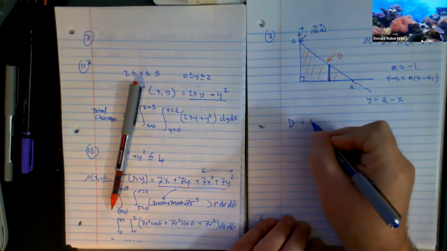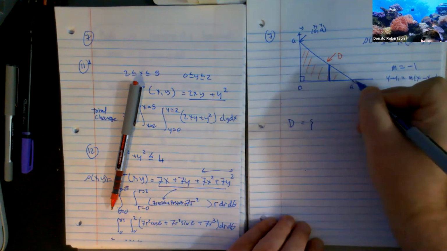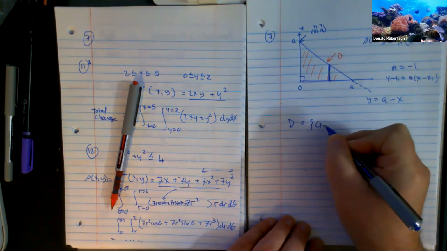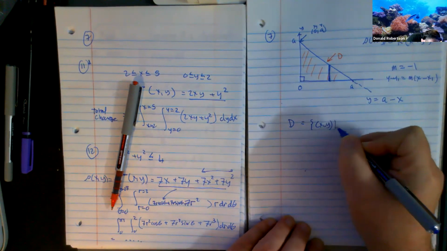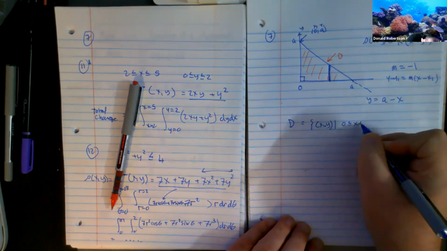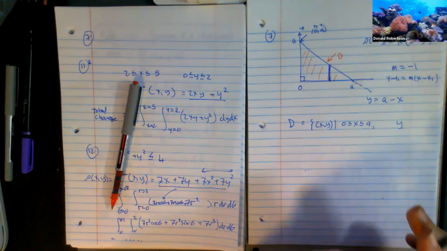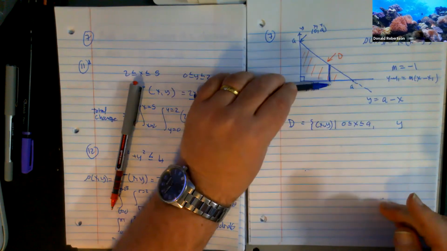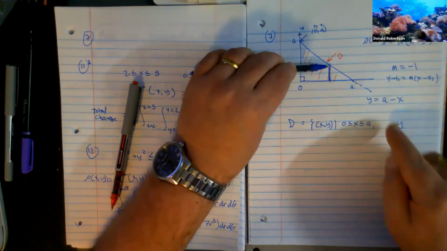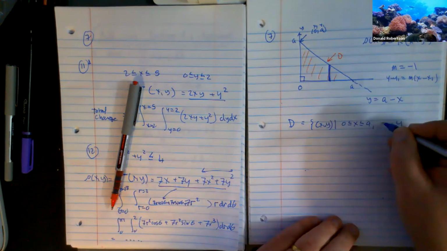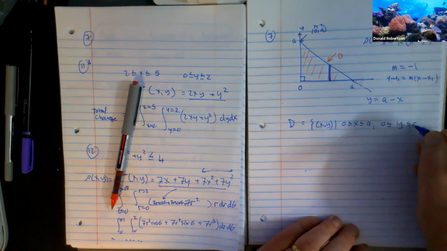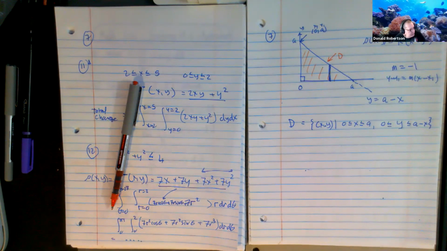That means x will go from 0 to A. And y, well, y will start here, which is 0, and finish here, which is that guy. So far, so good.